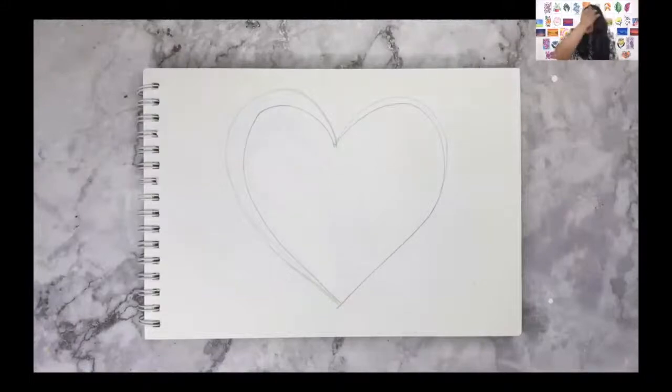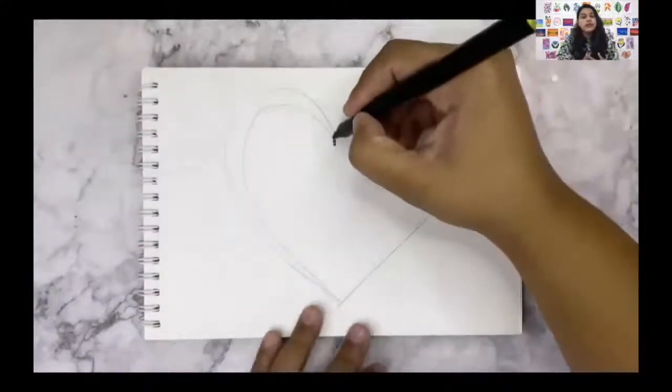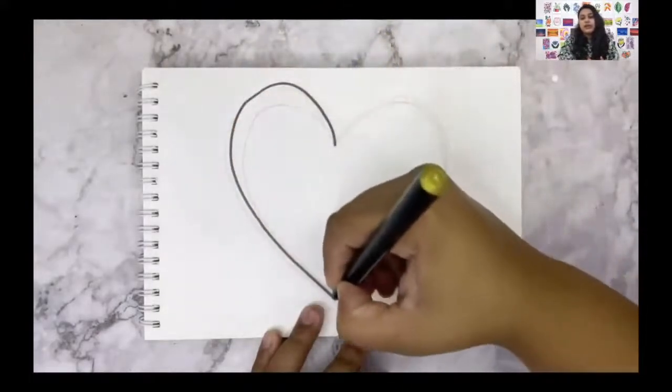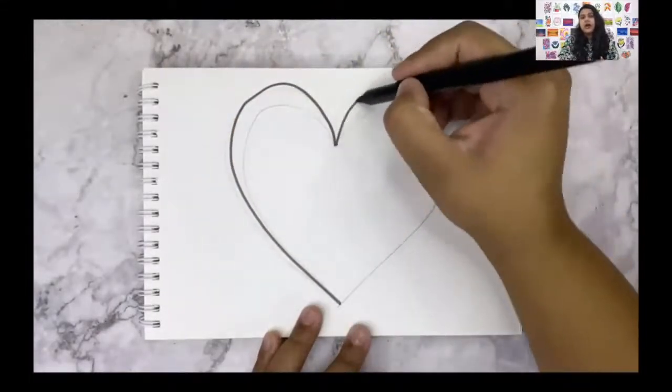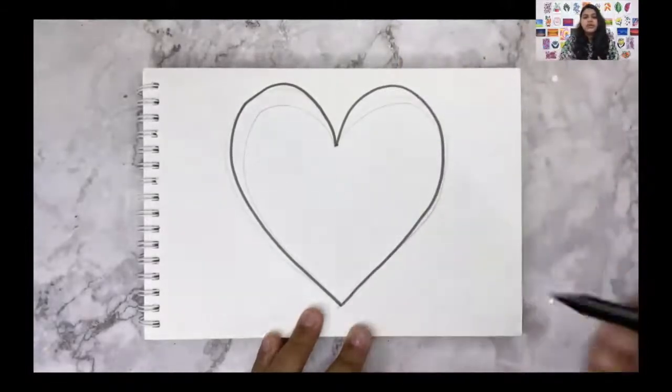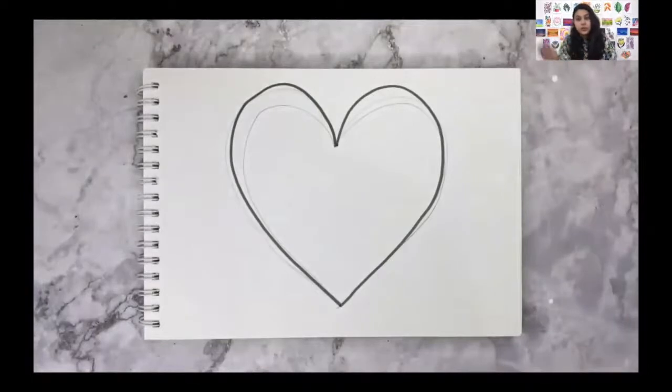Since you've done this, we're now going to take our sketch pen and do an outline for this heart. Here I'm correcting any mistakes that I've made with my heart. I felt like my right-hand side was not big enough, so I've corrected that while doing it with the sketch pen.